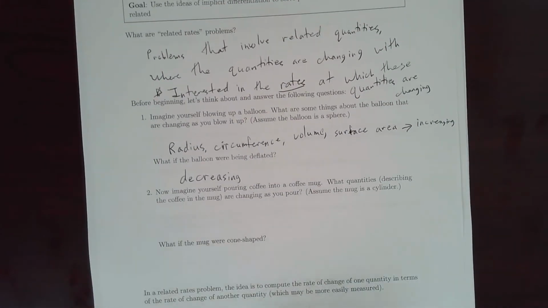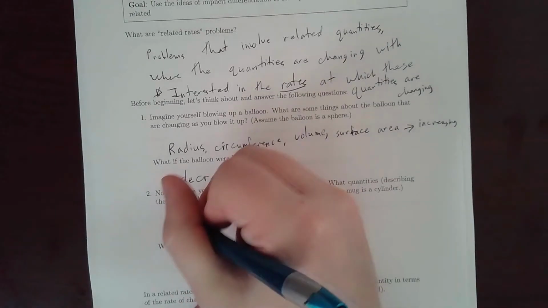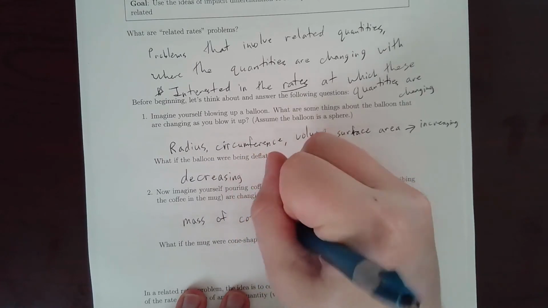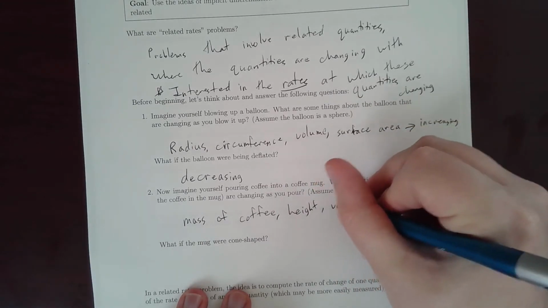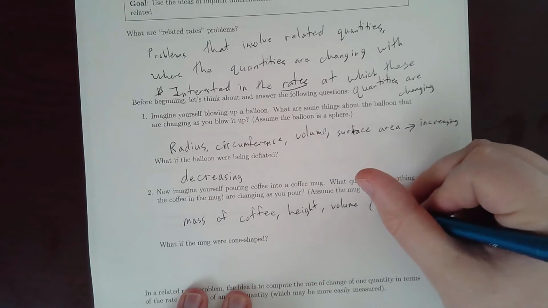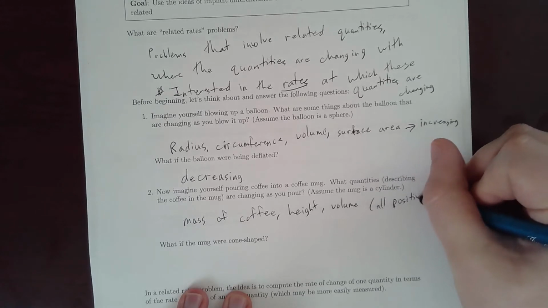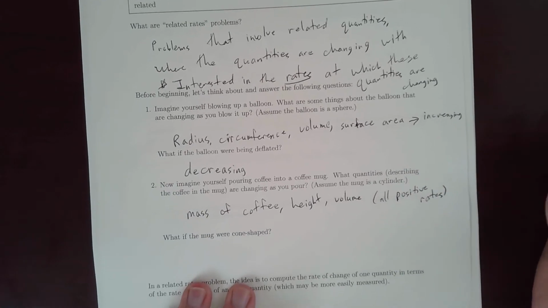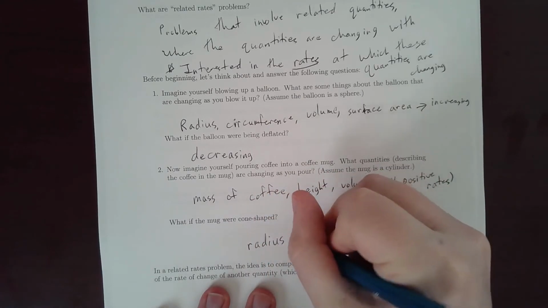Now let's say you instead were pouring yourself a cup of coffee, a coffee mug. There are certain quantities that could change as you're pouring. The mass of the coffee, for example, that is in the cup. The height of the amount of coffee that's in your cup. The volume is going up, and these are all positive rates. And if your coffee cup happens to be shaped like some sort of inverted cone, you also have the radius changing.